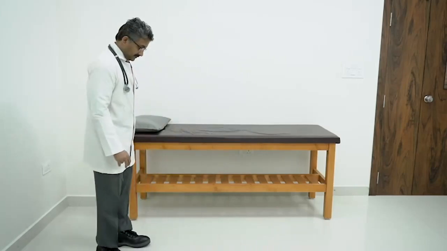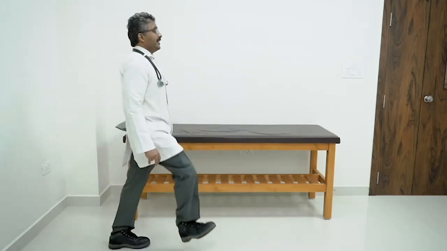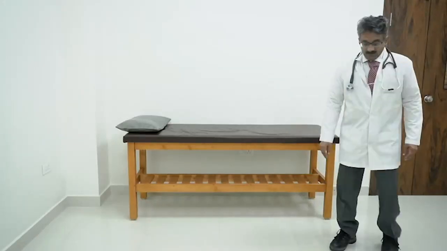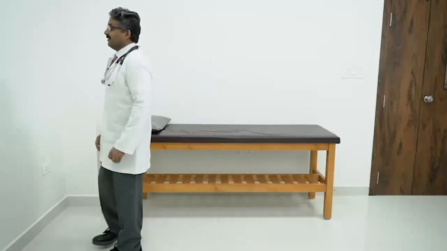So in high stepping gait, they'll just lift the leg high and then they'll walk like this. Normally, how much will they lift? They'll lift more than that and they'll walk like this. That is a high stepping gait.